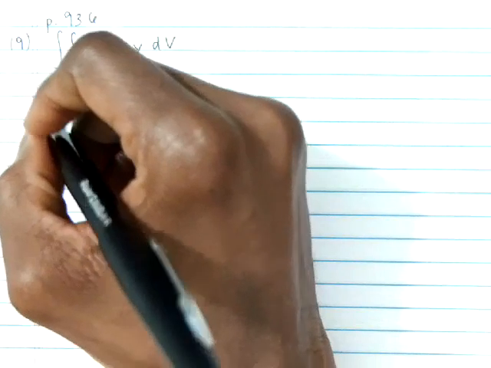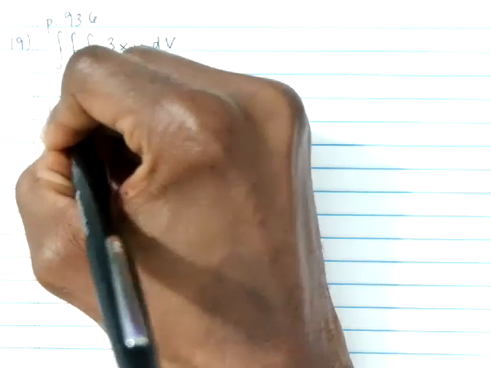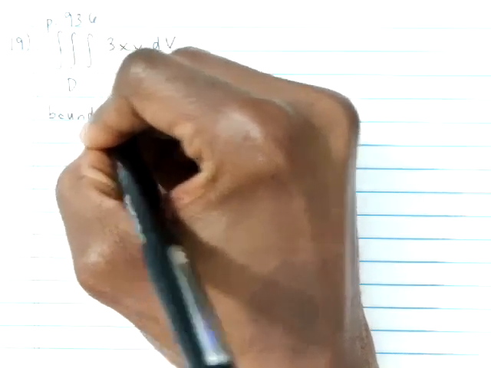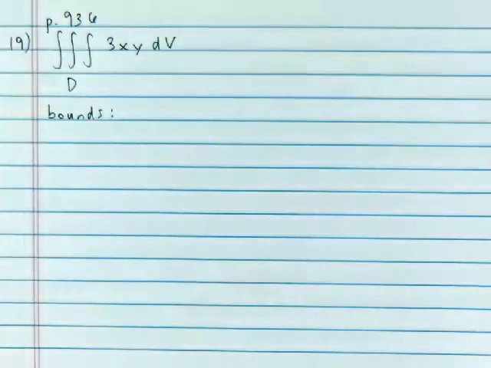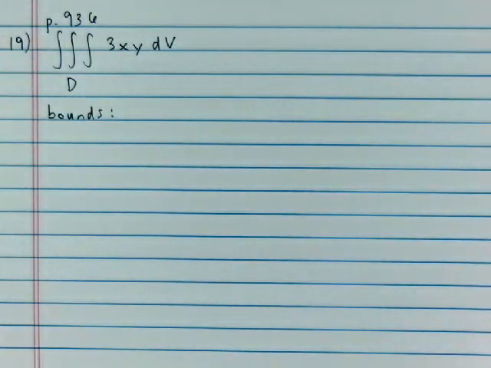All right, so before, we have integrands and bounds. Now the information they gave us is just to find bounds, not the integrand. So now our bounds: D is a solid region bounded below by the cone z equals this and above by the cylinder.